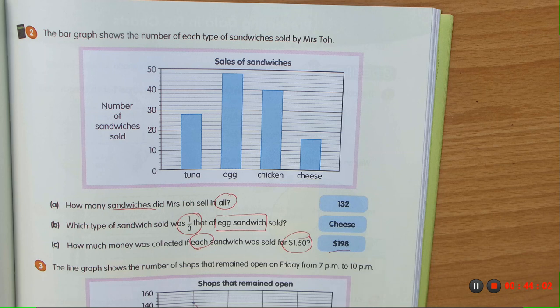Yelena? Firas, what about you? Here says each sandwich is $1.50. How is it associated with $198? And then what do you do with that? Is it plus, minus, times, or divide? Times. Thank you very much.